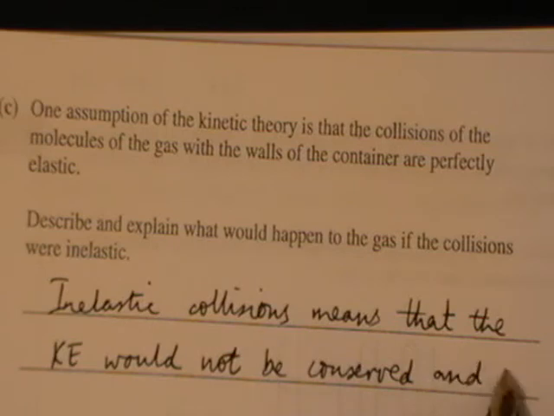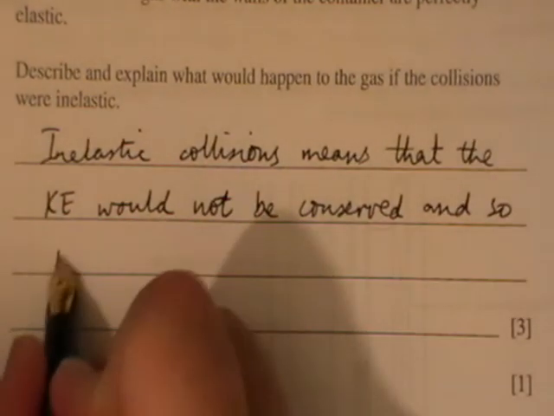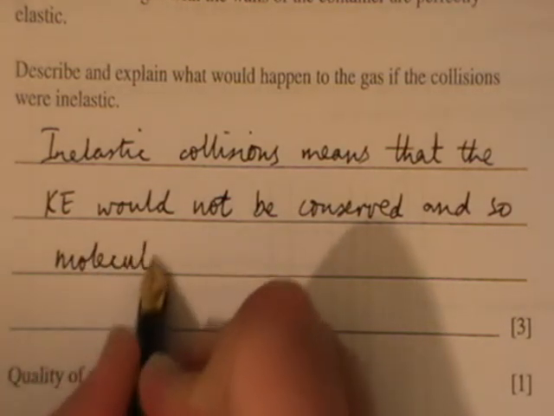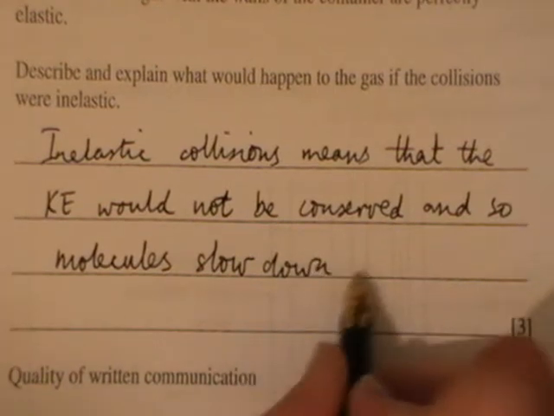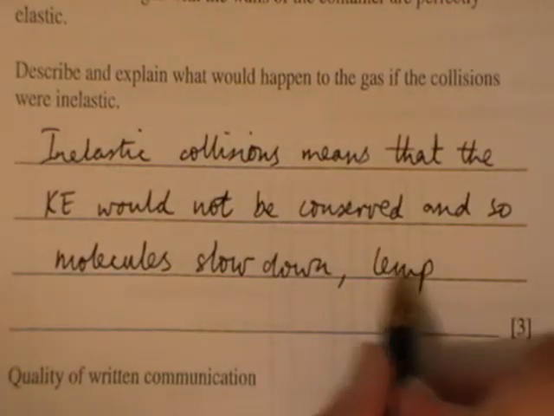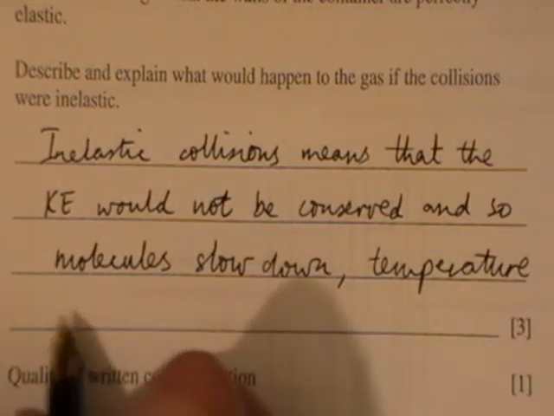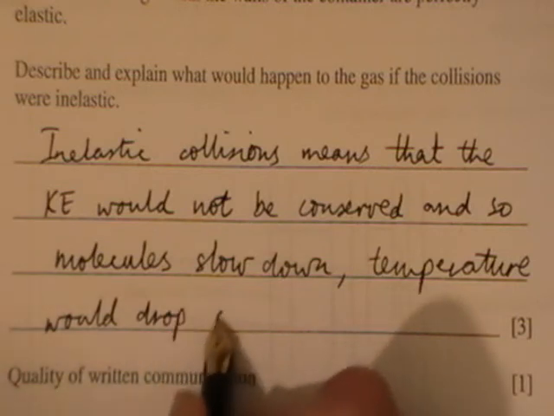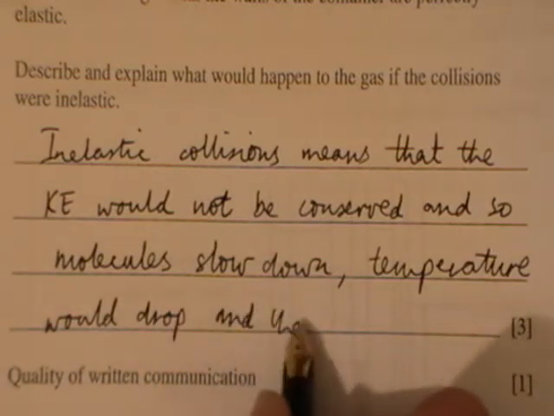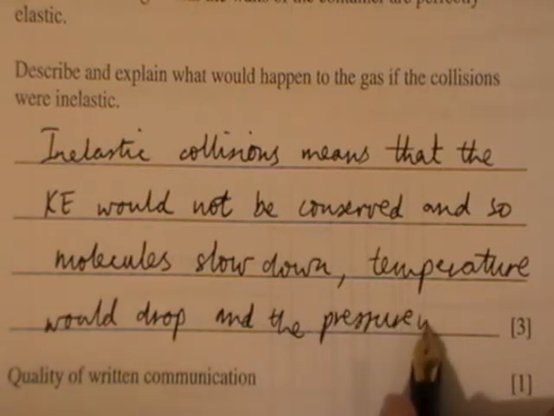And so, as a result of that, the molecules would slow down. And if the molecules slow down, the temperature would drop. And the pressure would also drop.